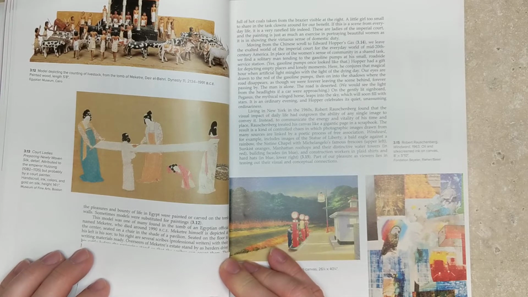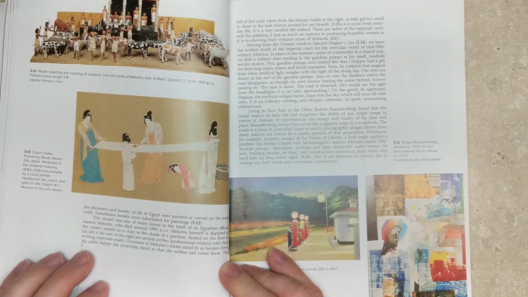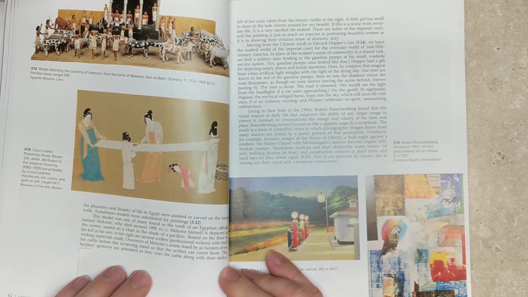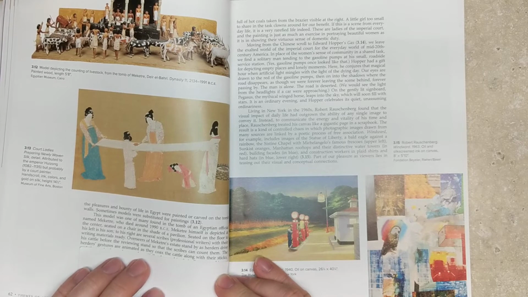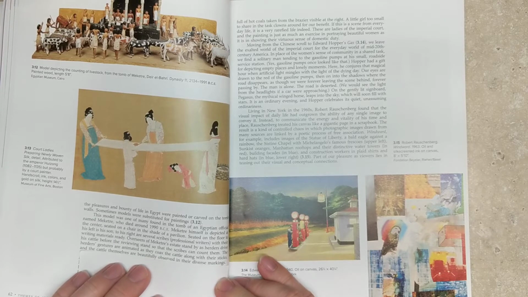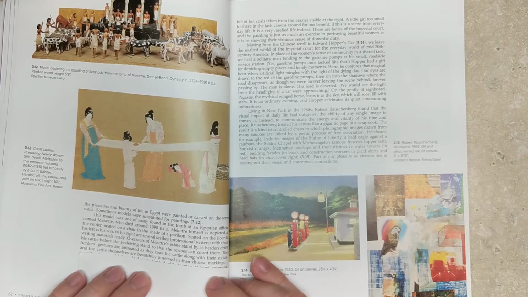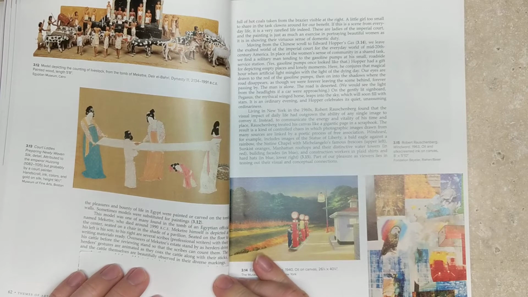Overseers of Mekheter's estates stand by as herders drive his cattle before the reviewing stand so that the scribes can count them. The herders' gestures are animated as they coax the cattle along with their sticks, and the cattle themselves are beautifully observed, their divine markings shown.